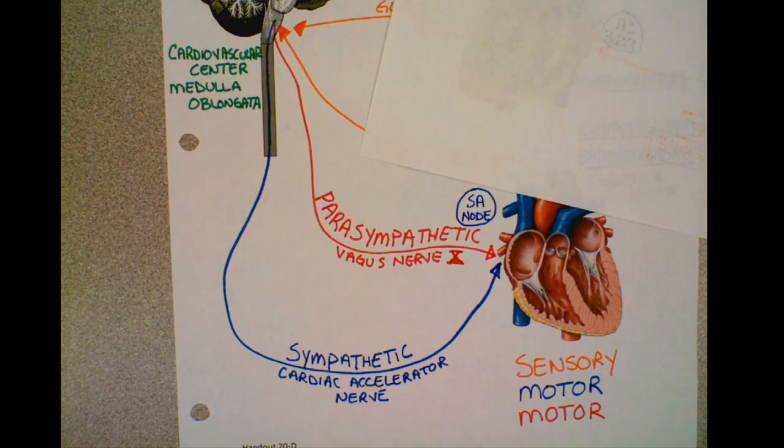So the nervous system, remember, doesn't create the heartbeat, but it does regulate it. We can speed it up sympathetically. We can slow it down parasympathetically. Now, we haven't talked about the nervous system yet, but when you think of nerves, nerve responses or signals are either sympathetic or parasympathetic. They are opposites. So if sympathetic speeds it up, parasympathetic slows it down.